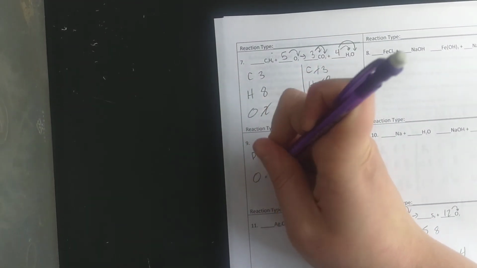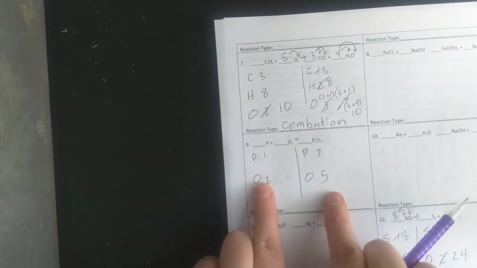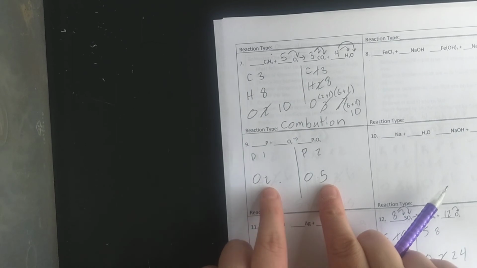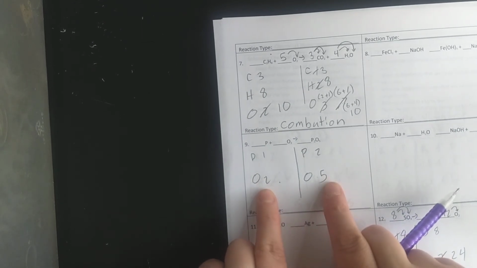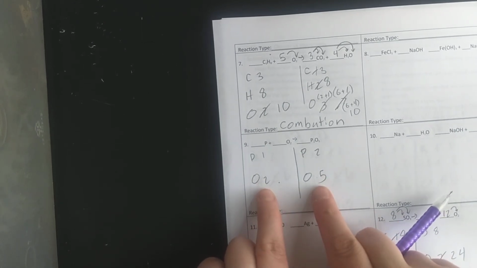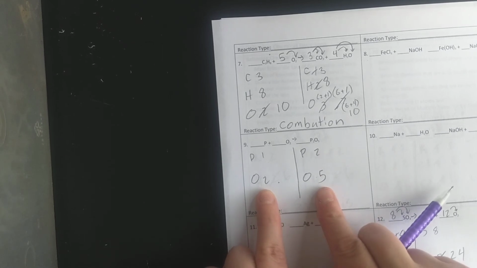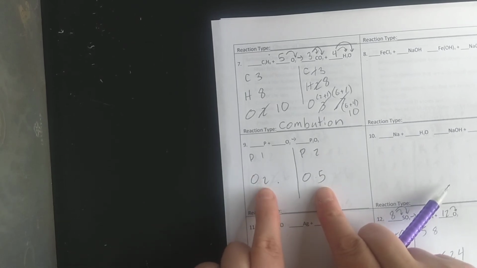Okay, one more. Okay, here I have P1O2 and I have P2O5. So let's start with this part because it's going to be tricky. So like I said before, if I cannot make one side equal to the other, like here, there is no whole number I can multiply times 2 to equal 5, and there is no number I can multiply by 5 to equal 2. There's no whole number.